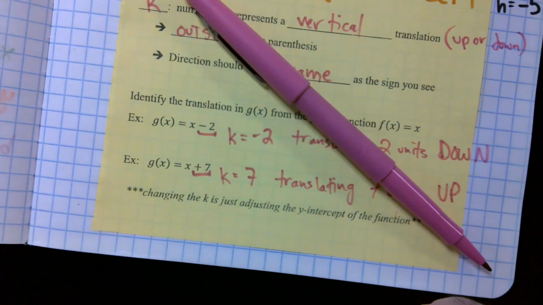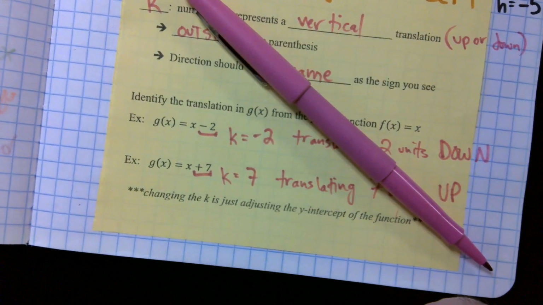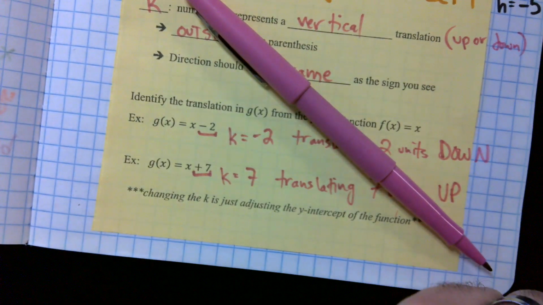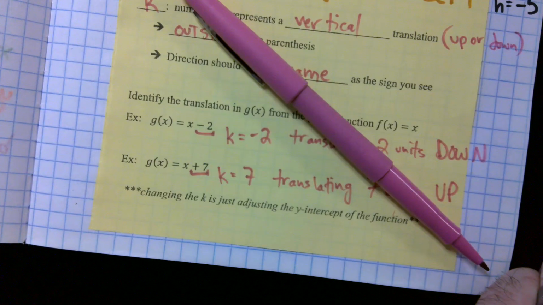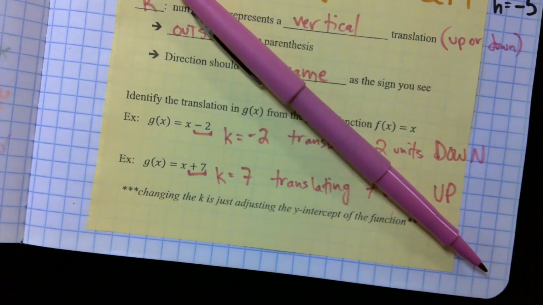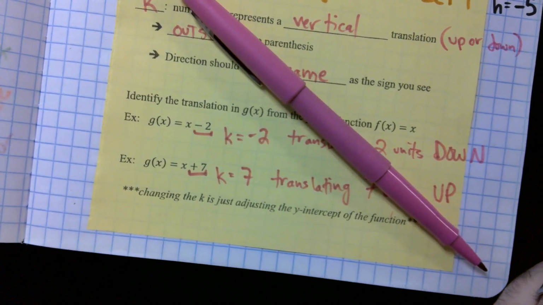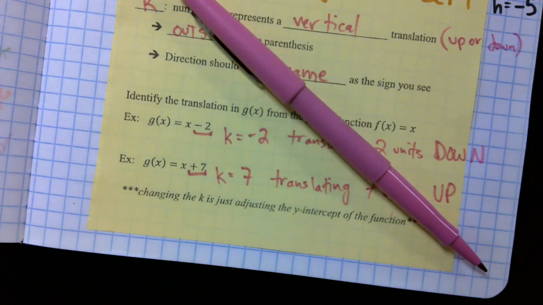What if I wanted to go 4 spaces to the left? h of x equals, parentheses, x plus 4. Where's my black line now? 4 spaces over to the left. Right? We shifted that 4 spaces to the left. My purple one went 2 spaces to the right.